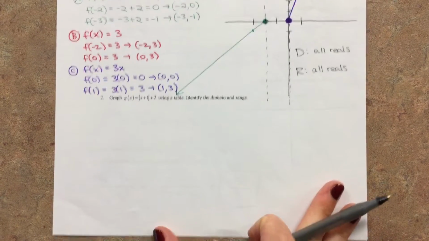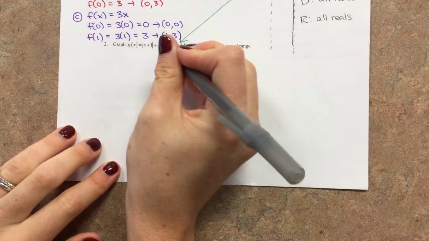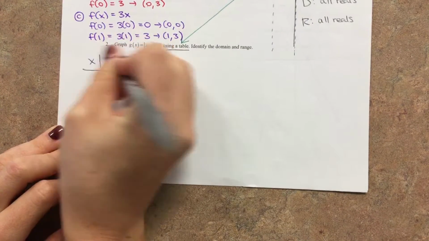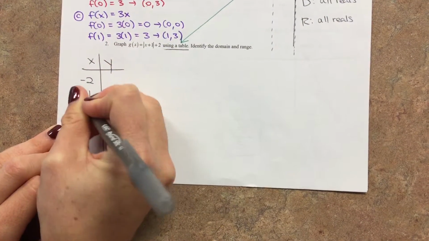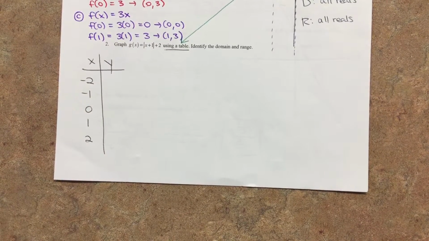Okay, so like I said, number 2 is going to feel much easier compared to number 1. This one, for absolute value, you're just setting up a table. So just start with little x, y. You're just going to run from -2 up to +2. So just 5 points. You'll take those 5 x values, plug them in, and then get y values and plot those points.